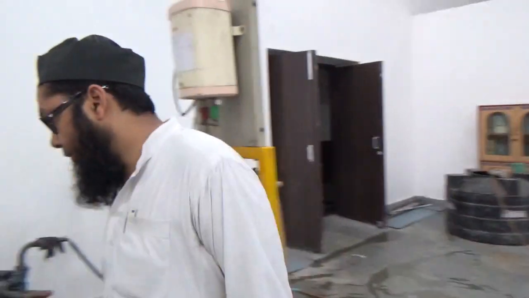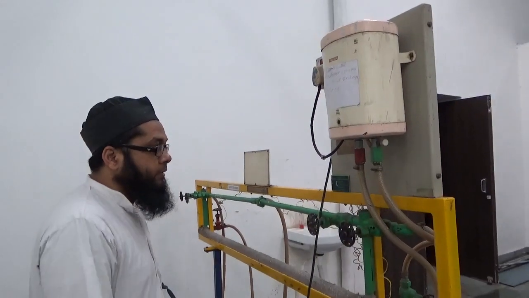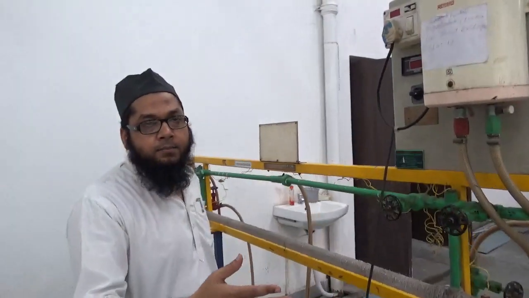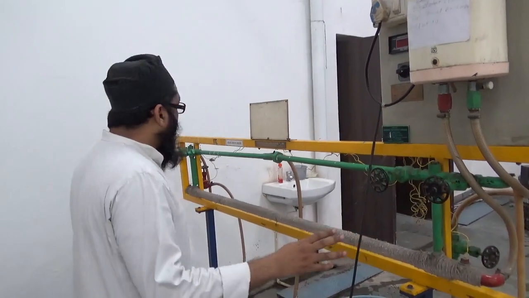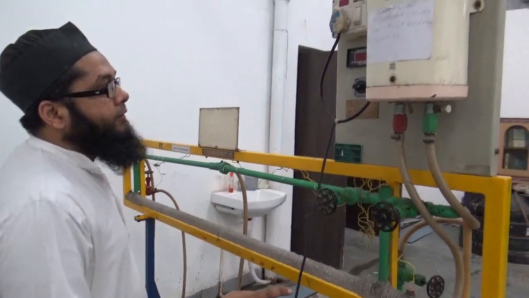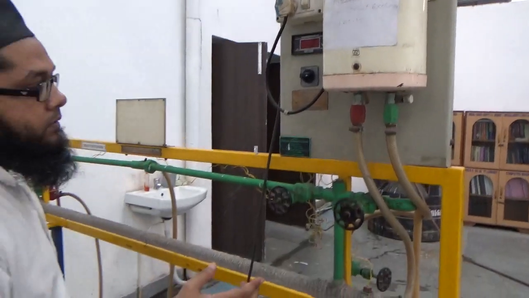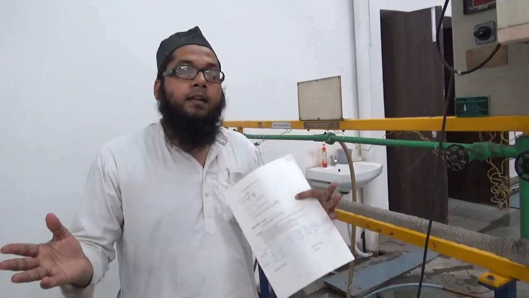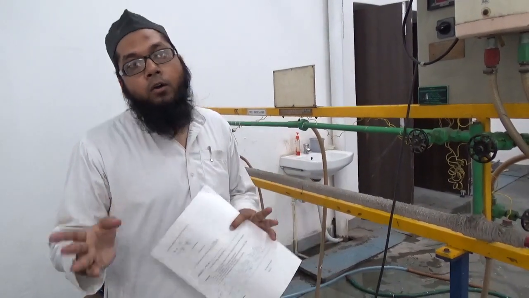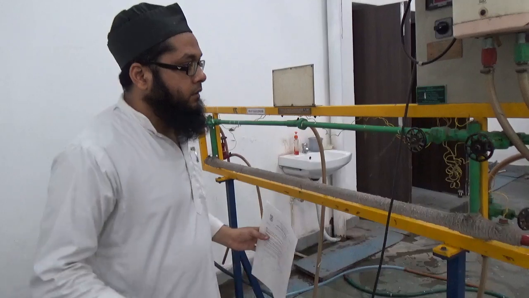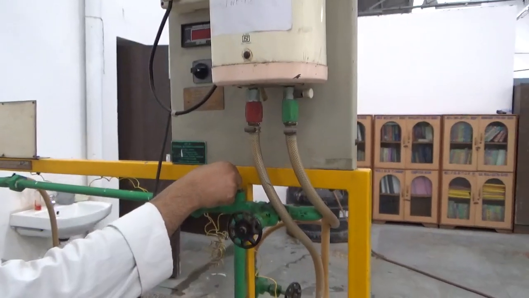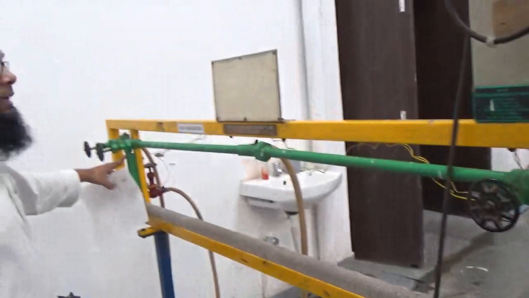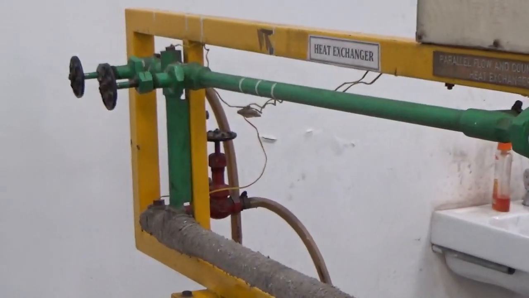After finding out the mass flow rate, we will try to achieve equal mass flow rates as far as possible. After that, we will note down the temperature at the inlet and the outlet for both hot and cold fluid. These are the thermocouples which are embedded here. This and this. That means 4 thermocouples are used here.